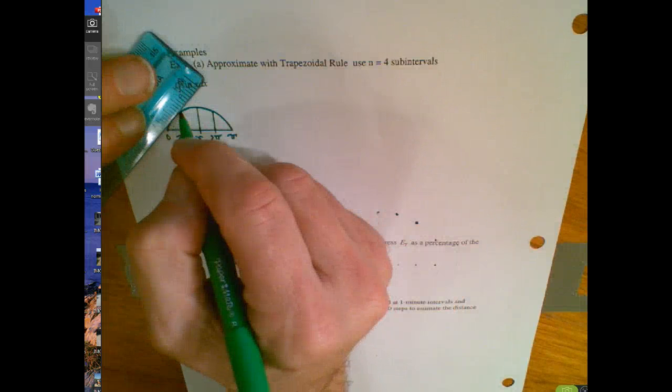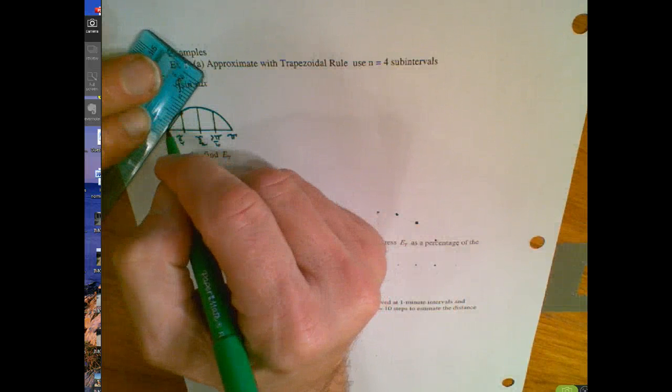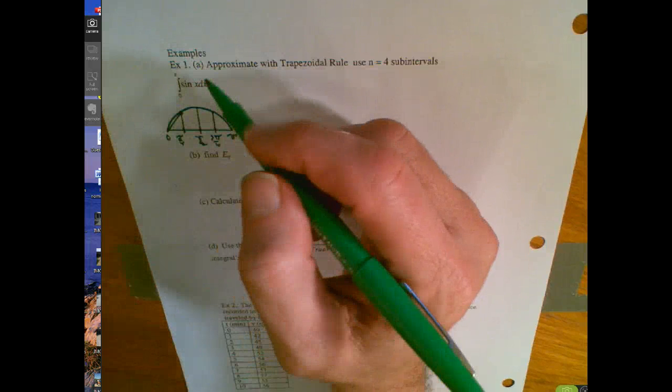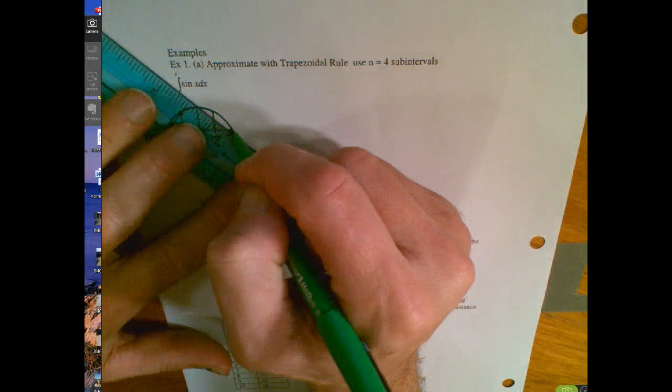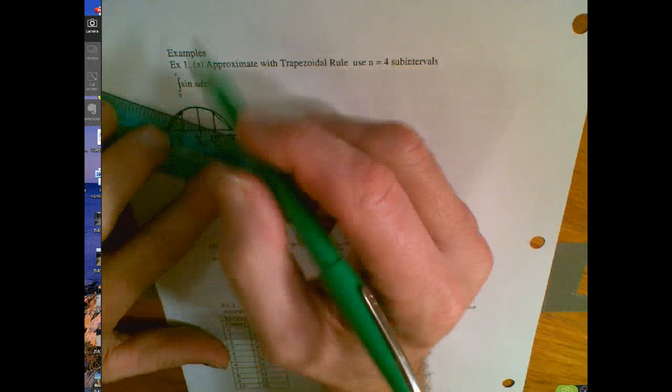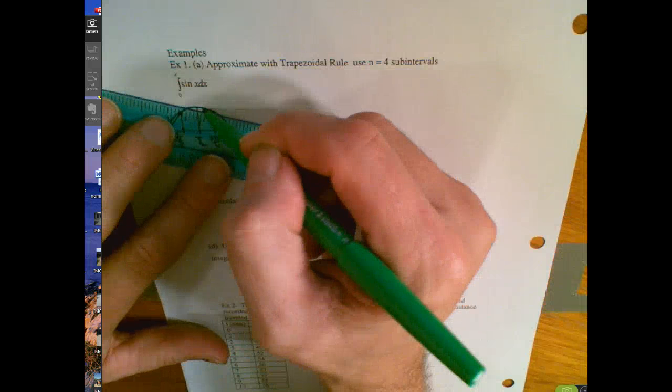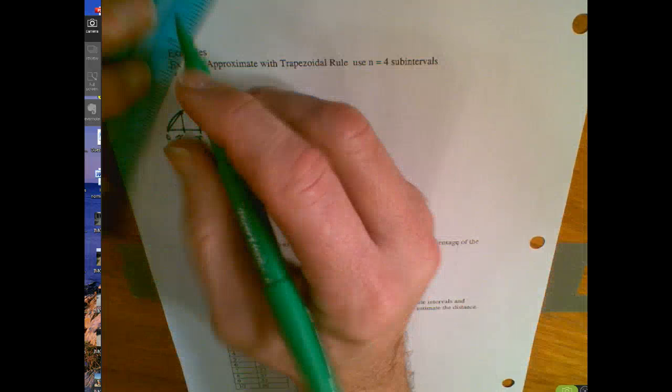So with the trapezoids, this is my first trapezoid. We notice it's going to be an underestimate because in this whole interval, the function is concave down. And you could see that there are gaps.